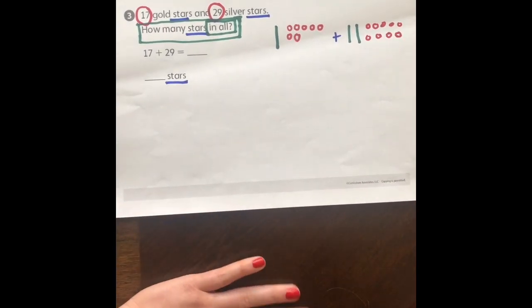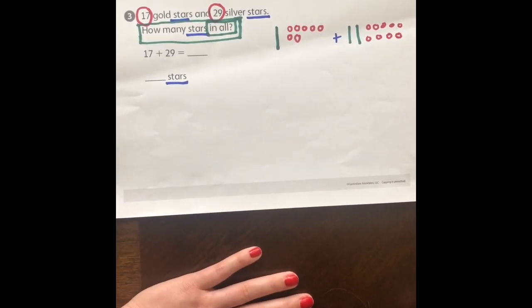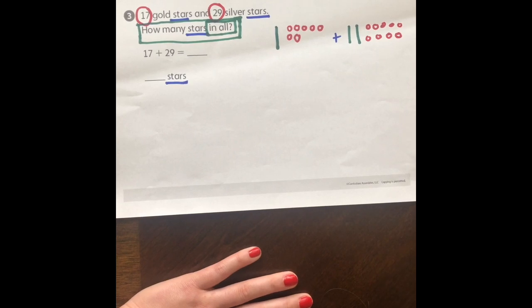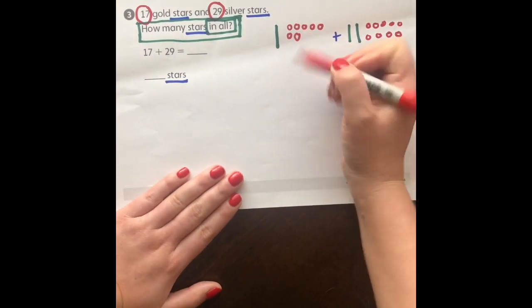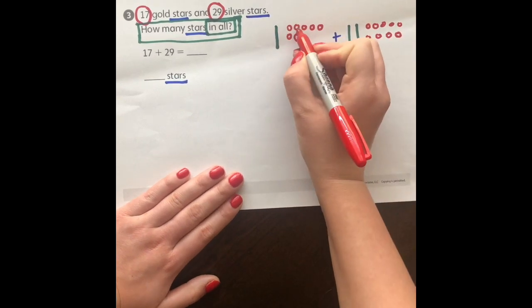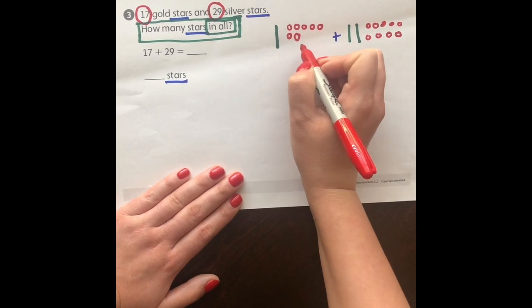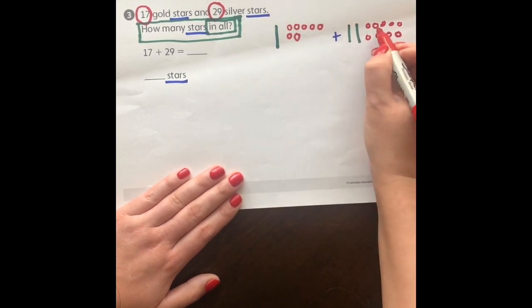So we need to find out if we can make a new 10 using our 1s. We know there are 10 1s in a 10, so that's what we're going to try and do right now. Let's count our 1s until we get to 10. 1, 2, 3, 4, 5, 6, 7, 8, 9, 10.